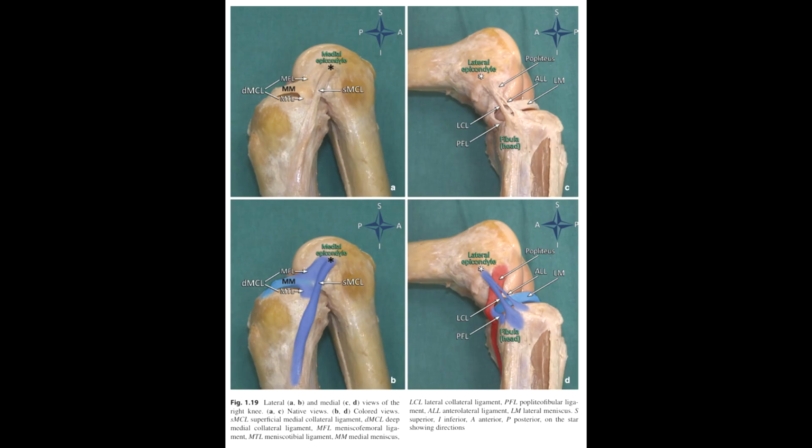Lateral side, C, D. Now turn your eyes to the right-hand images. Here we see the lateral epicondyle marked with several important ligamentous structures fanning out. The lateral collateral ligament, a cord-like band extending to the fibular head. Unlike the broad MCL, the LCL is slender and distinct, leaving a space between itself and the capsule.